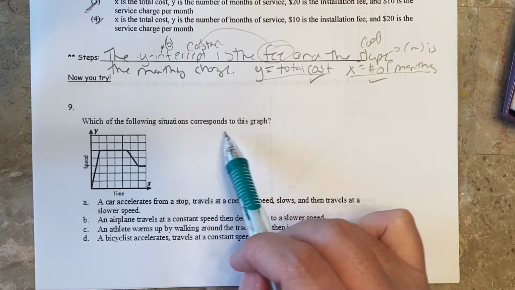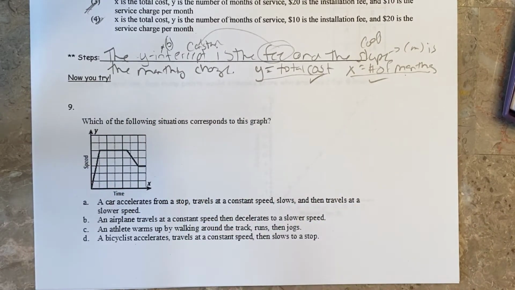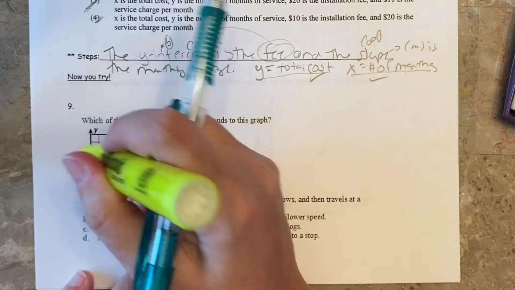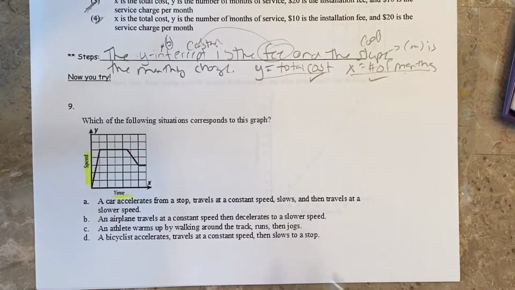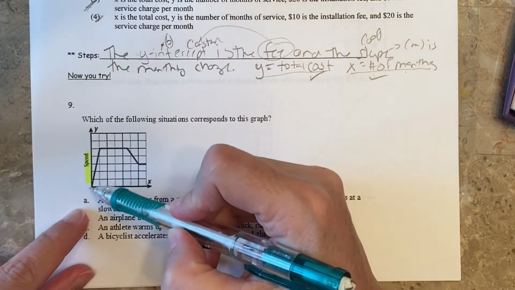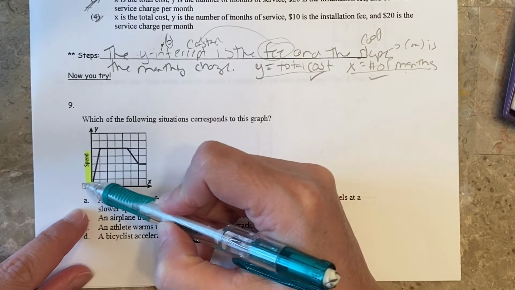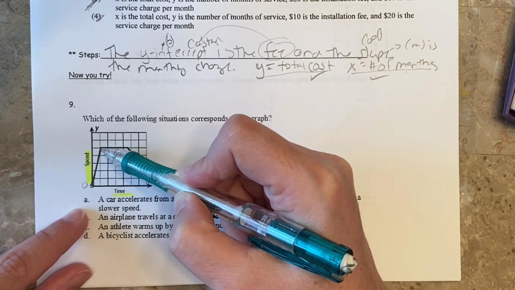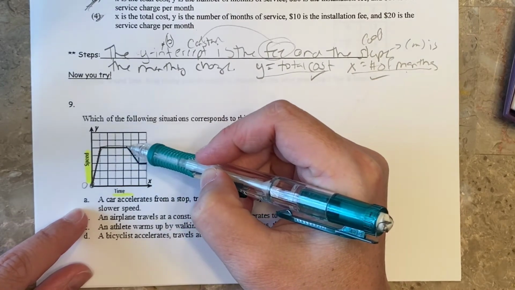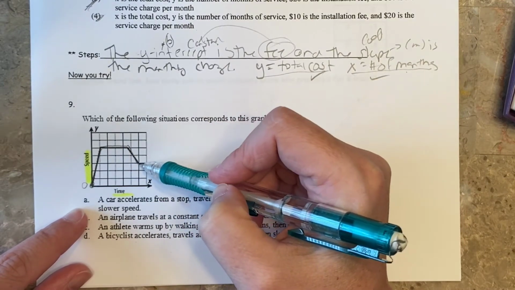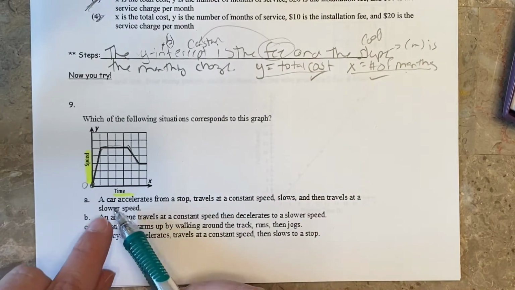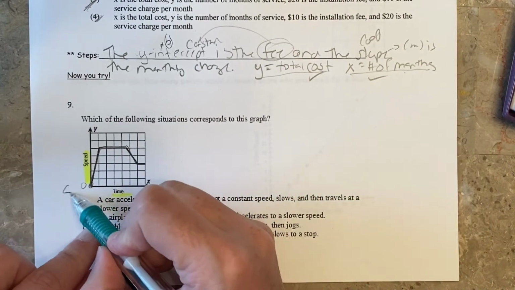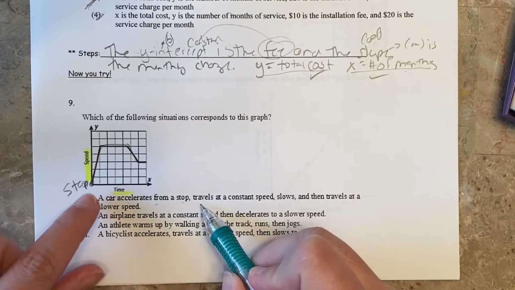So which of the following situations corresponds to this graph? You have to really pay attention and focus on that it is speed and time and not distance. So this means you are stopped, kind of like at 0. This means you're starting to get faster. This means you're staying at a constant speed. Your speed is decreasing and staying constant again. So let's see. A car accelerates from a stop, right? That makes sense because this will be your stop.